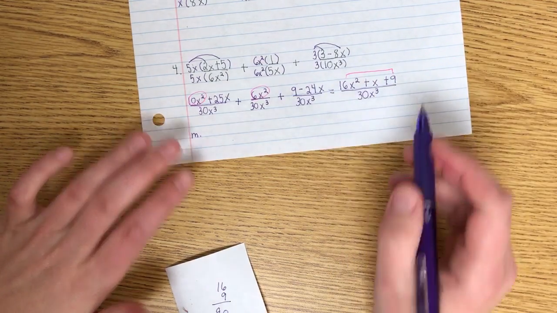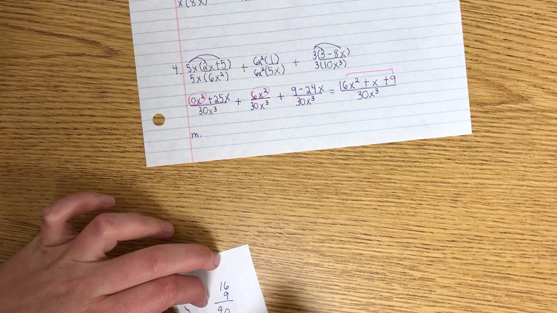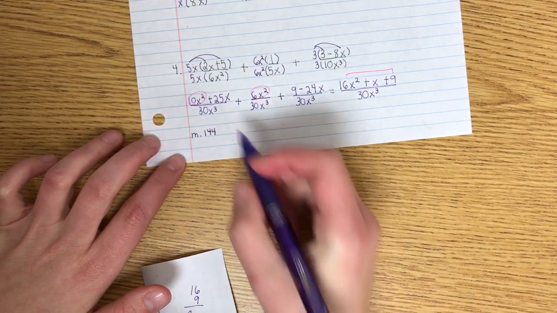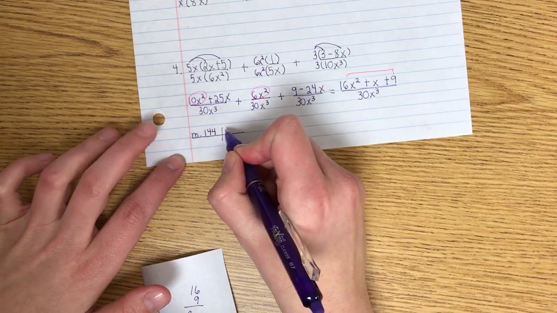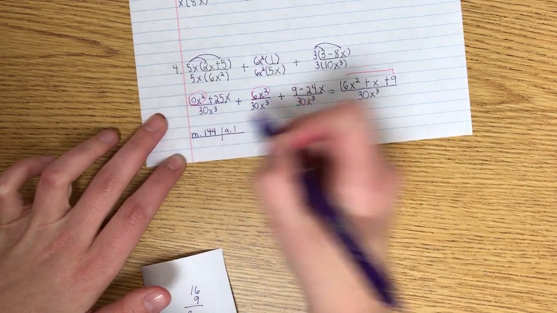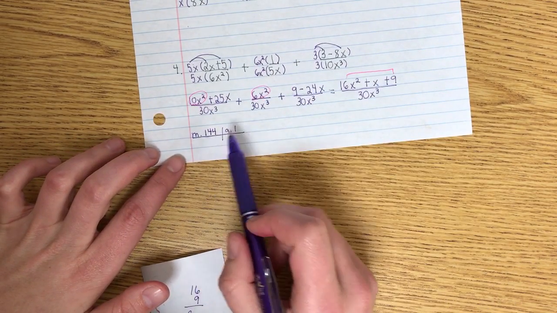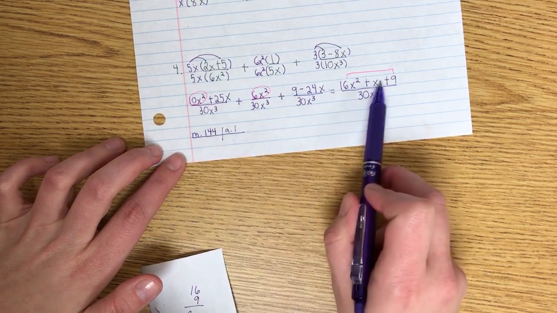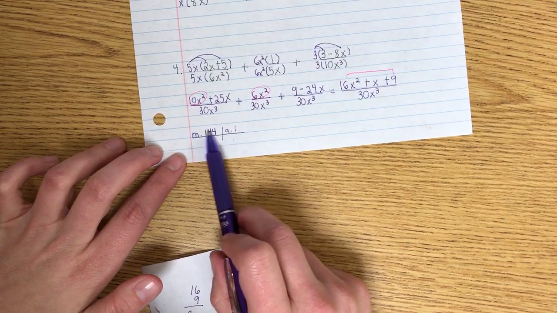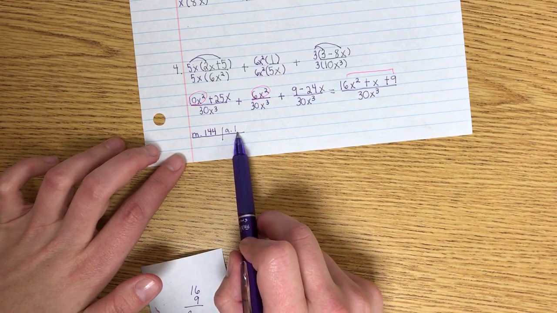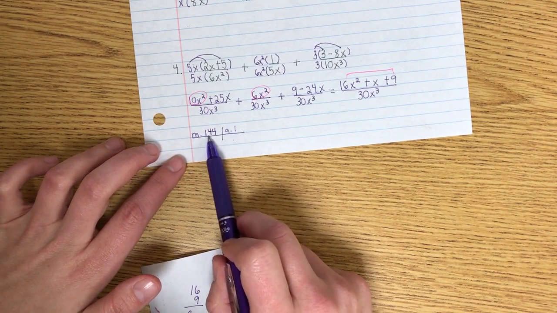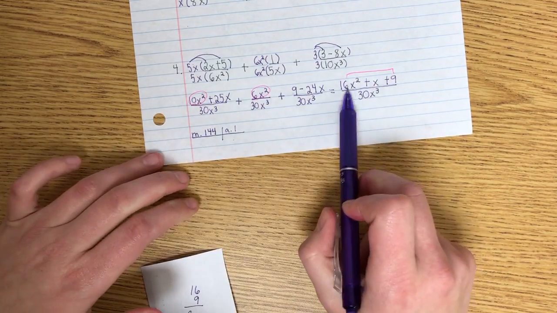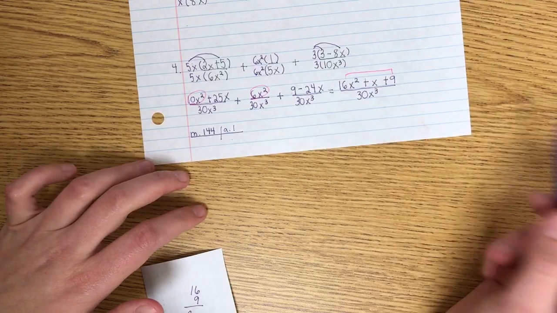So 16 times 9 is 144. You would be looking for numbers that multiply to 144 and add to 1. So are there two such numbers? And here's the kicker. This is positive, and that's positive. So are there two such numbers that are going to multiply to 144 but add up to 1? Well, without there being a negative involved here, that is in no way, shape, or form possible. So that means this can't factor anymore, which means we're done.